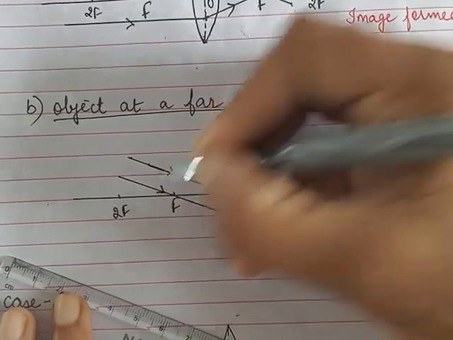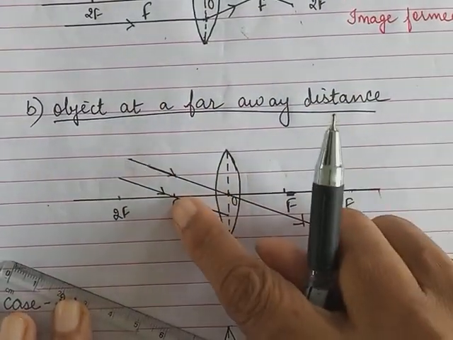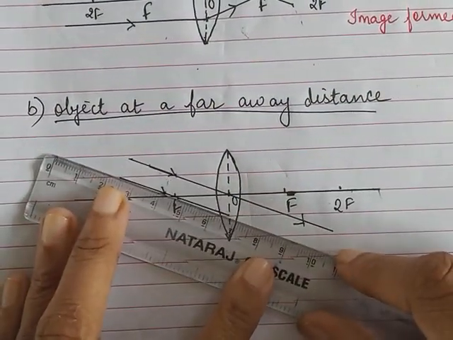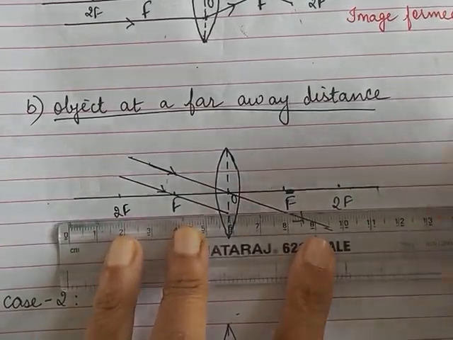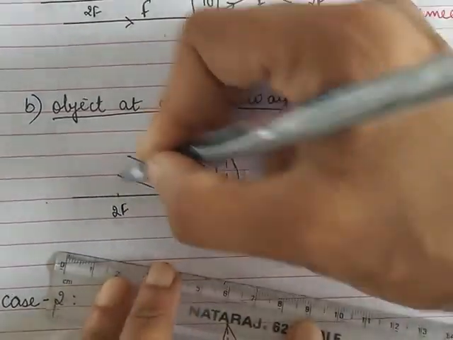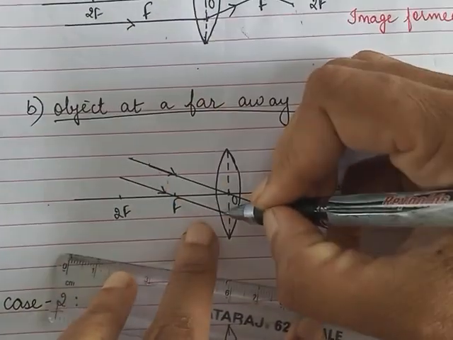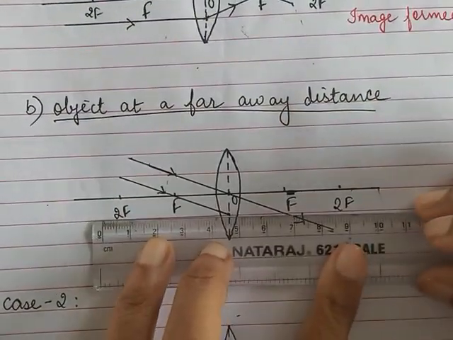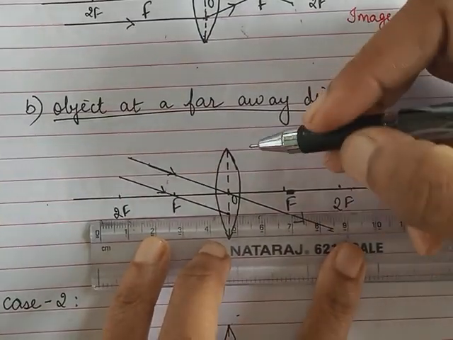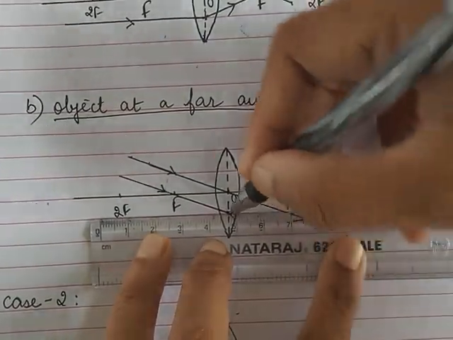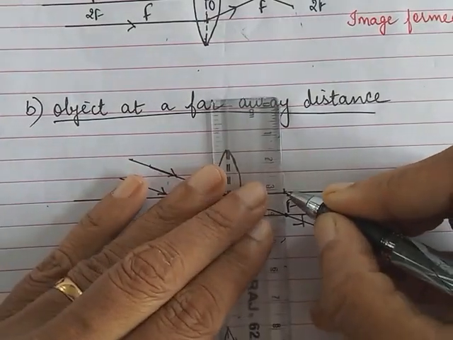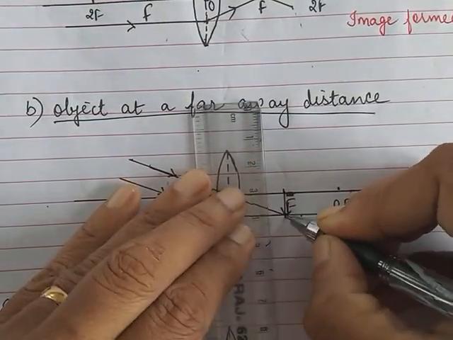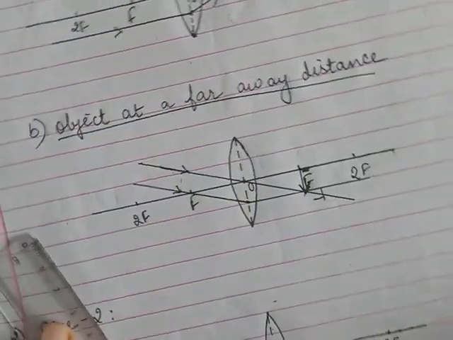Okay, so draw a parallel ray passing through F. So you move your scale like this till this, and then any ray, this is rule 2, any ray passing through F after refraction will go parallel to the principal axis. So you will have your refracted ray like this, and so your image will be formed here.